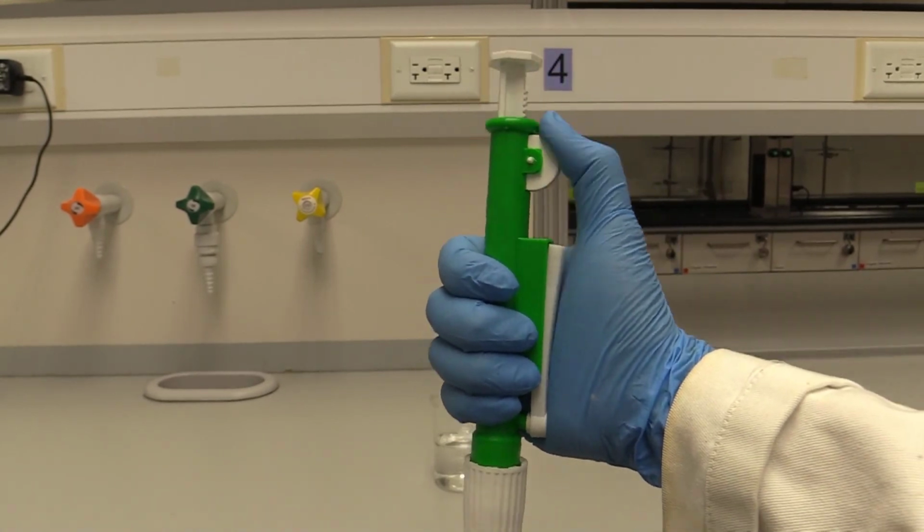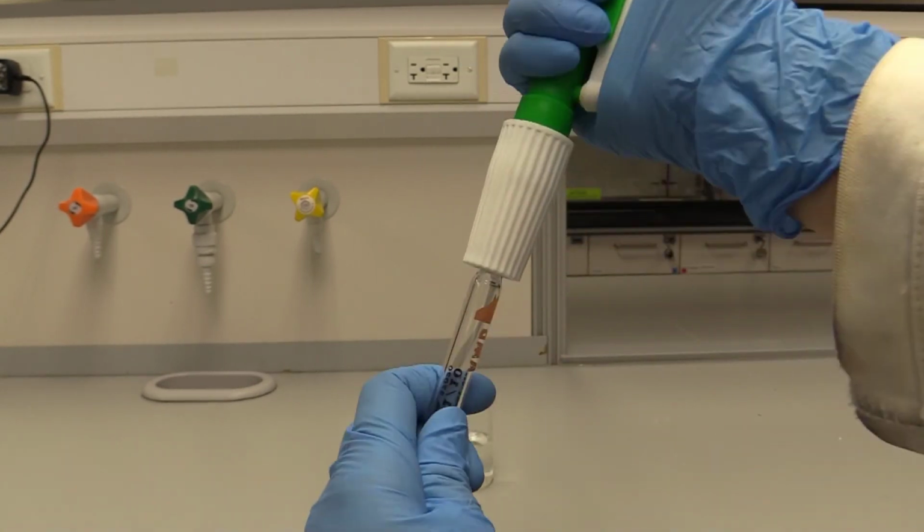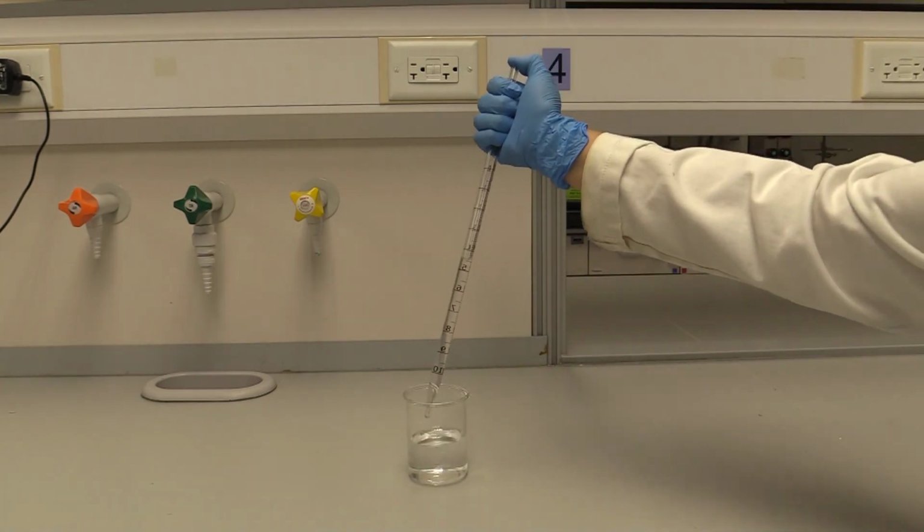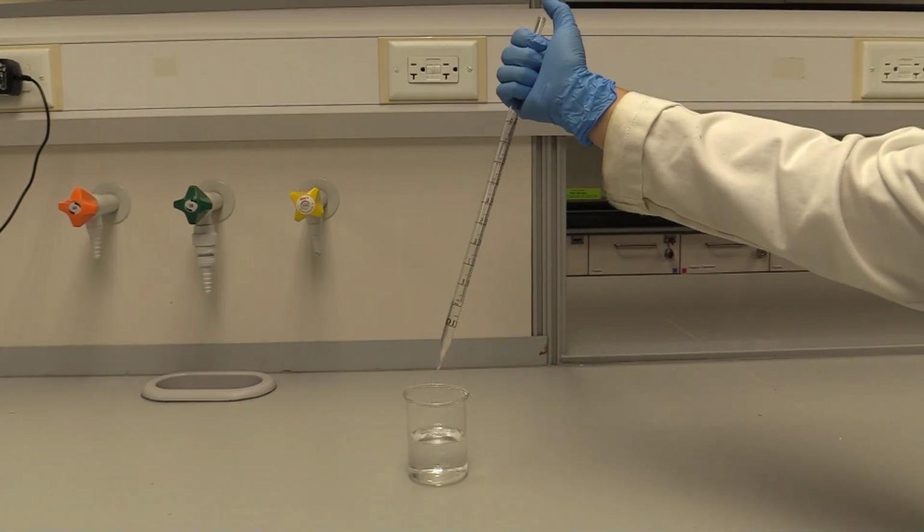Use the pipette wheel to draw up deionized water. Remove the pipette wheel and place your thumb over the end of the pipette. Practice filling and emptying the pipette.